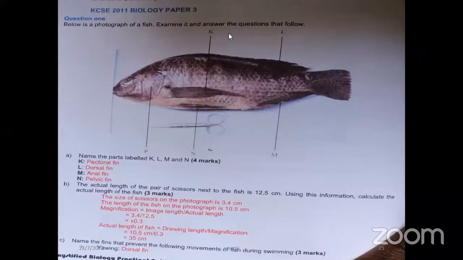The gill filament has a thin epithelium to reduce the distance at which the respiratory gases diffuse, making sure that there is fast diffusion. They have a thin layer of the epithelium to reduce the diffusion distance, the distance through which the respiratory gases diffuse.